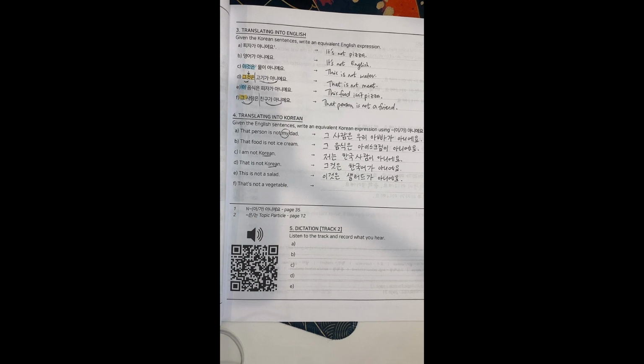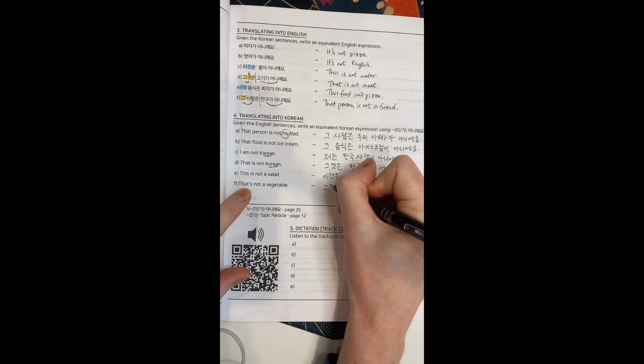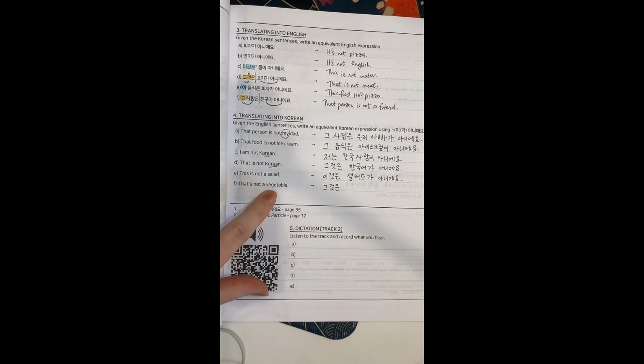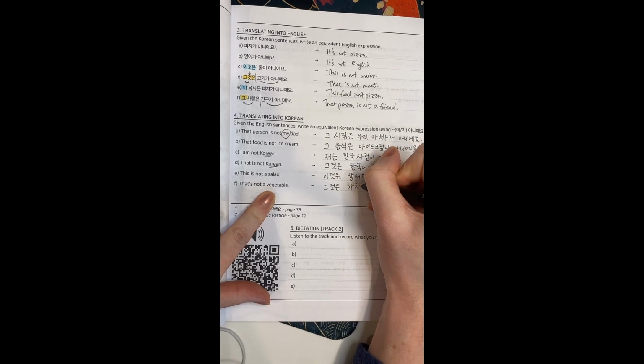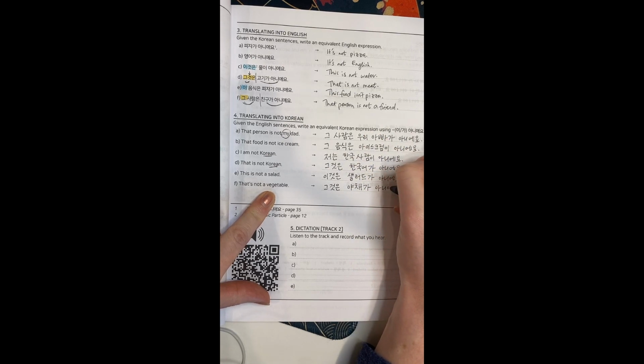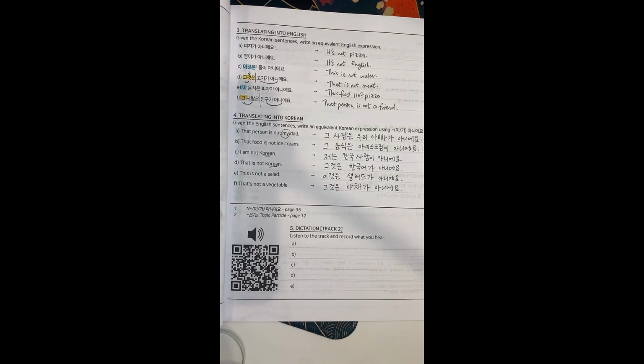And lucky last, that's not a vegetable. We have the word that again, which is 그것은. And there's two different words for vegetable. You can use 야채 or I think 채소. This book, I believe, teaches 야채. But you can use either. 야채가 아니에요. That food is not a vegetable. Or that thing, 그것은 야채가 아니에요. It's not a vegetable.